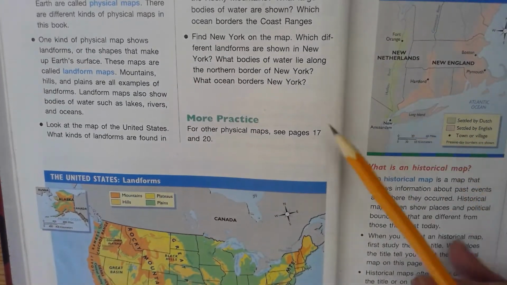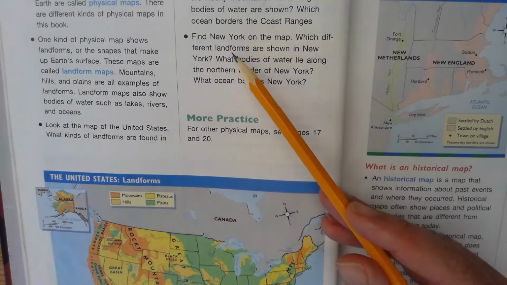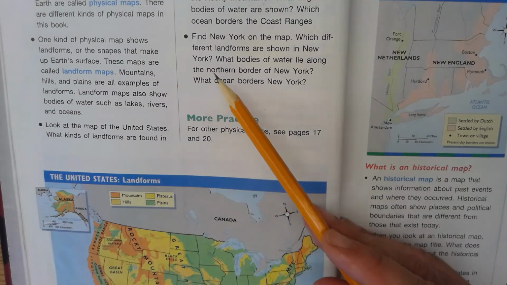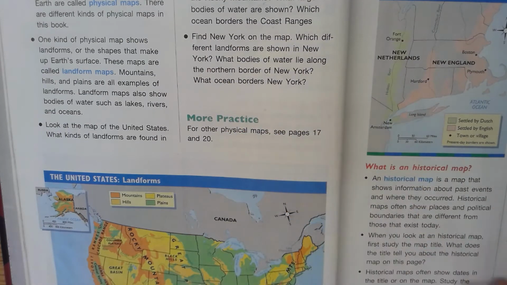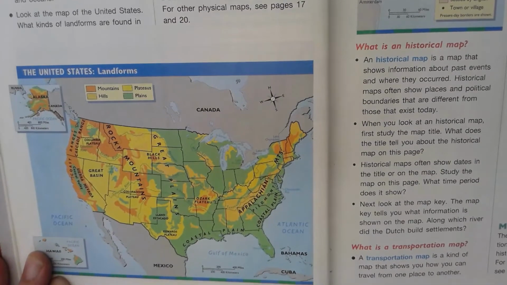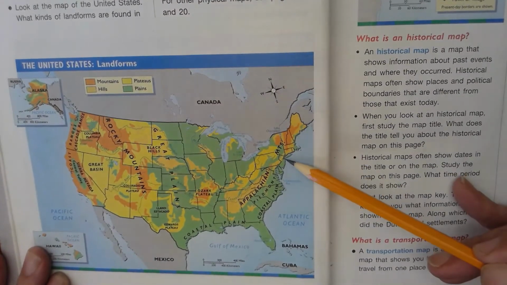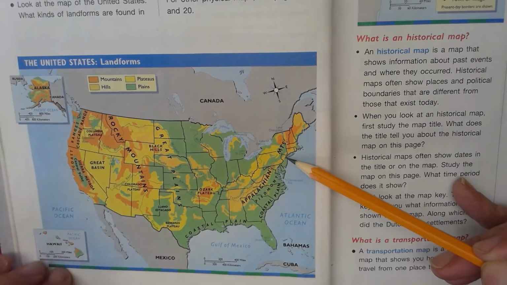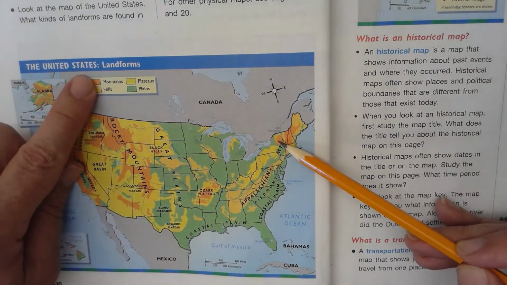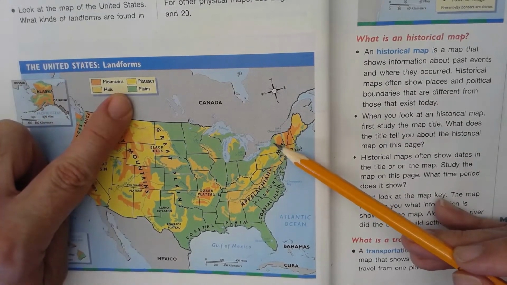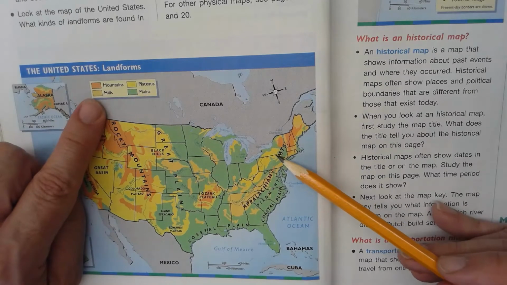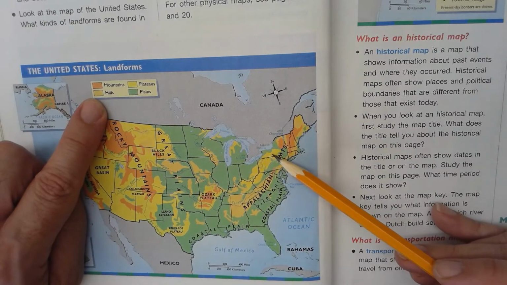Find New York on the map. Which different landforms are shown in New York? What bodies of water lie along the northern border, and what ocean borders New York? Okay, so if you find New York here, the different landforms, well, we have mountains in orange, we have plains in green, and it looks like we have hills in this shade here.